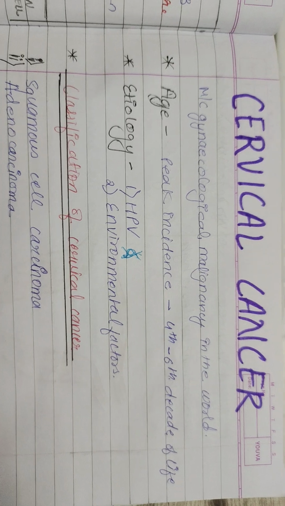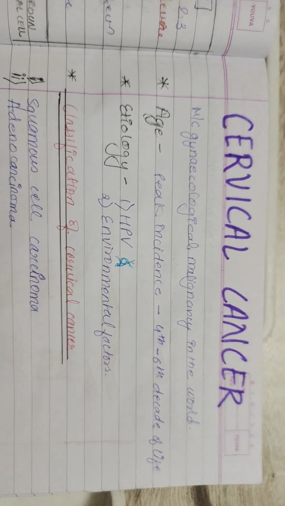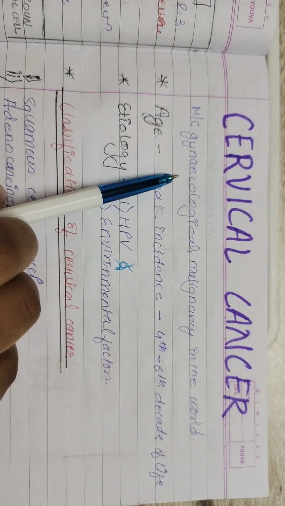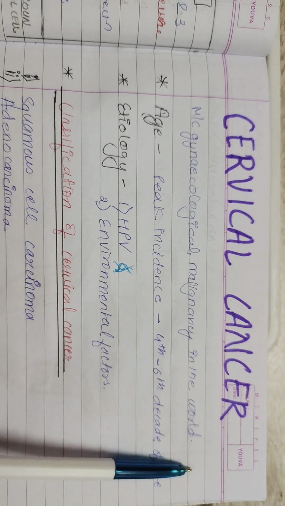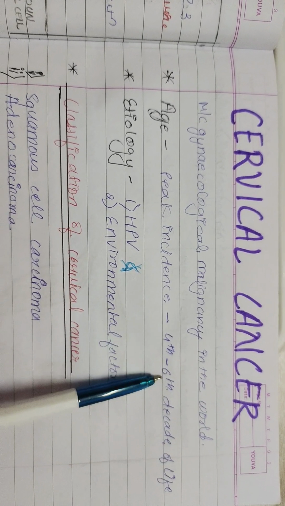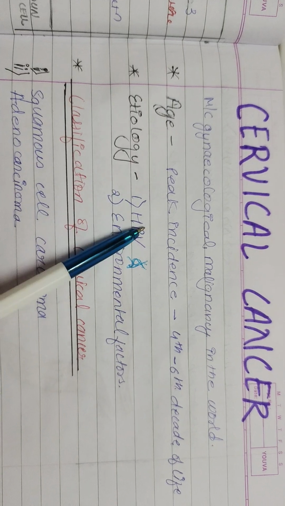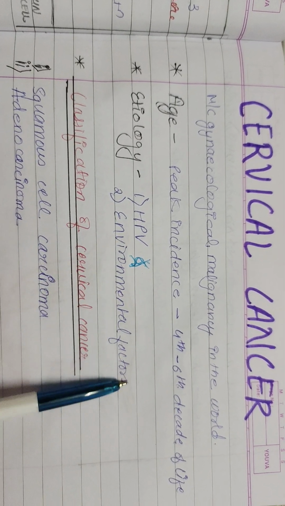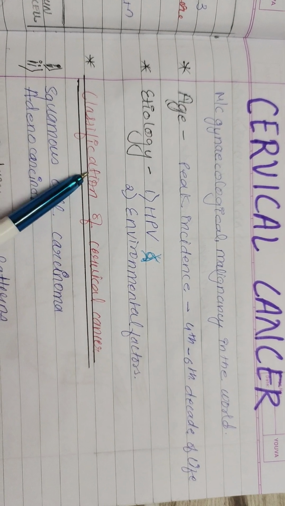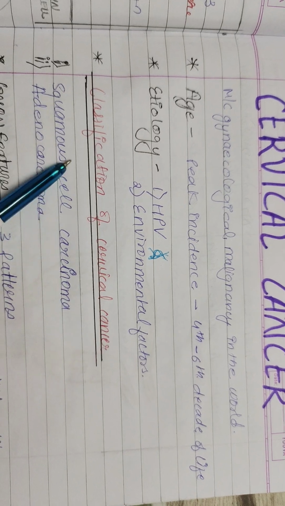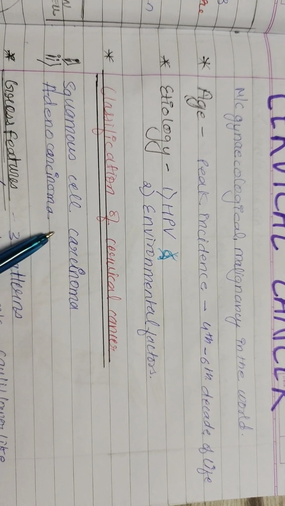Now let's study today's topic, that is cervical cancer. Cervical cancer is the most common gynecological malignancy in the world. It occurs in the 4th and 6th decade of life in a female, and its etiological factors are human papillomavirus and environmental factors. Classification of cervical cancer are squamous cell carcinoma and adenocarcinoma.